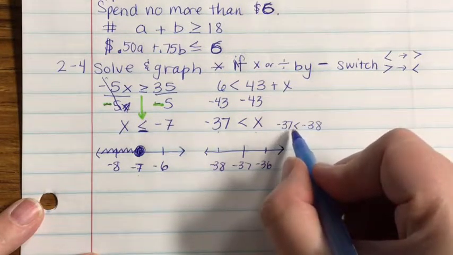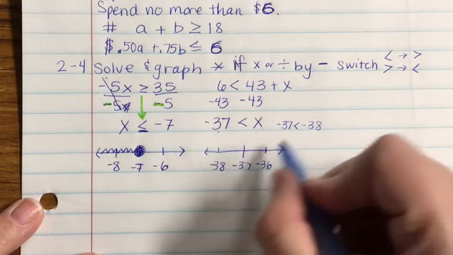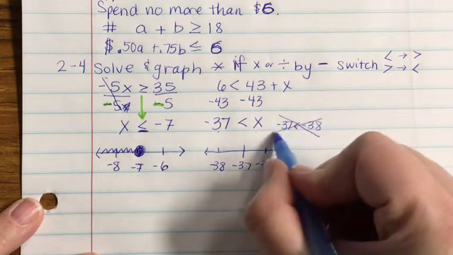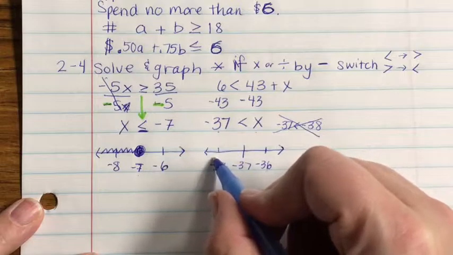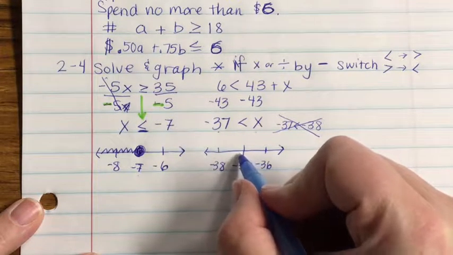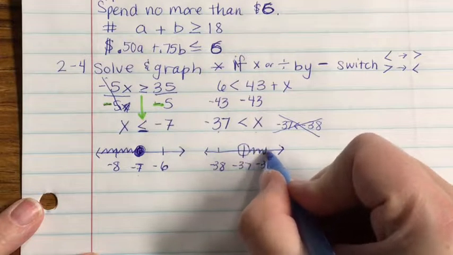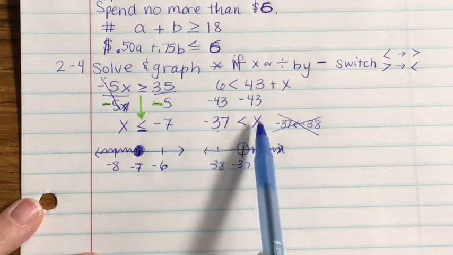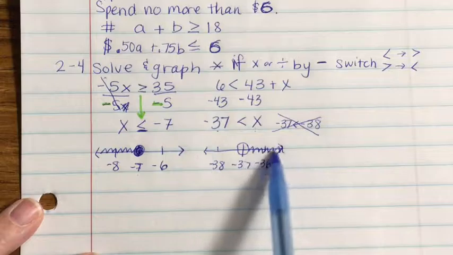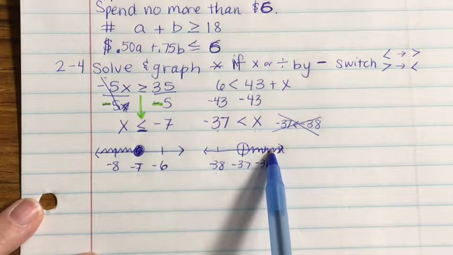Since that's not true, we do not want to shade on that side. So we'd shade on the other side. Open or closed? Open, and then we need to shade on this side. So in other words, if the x is on the right side, you have to go opposite of where that points instead.